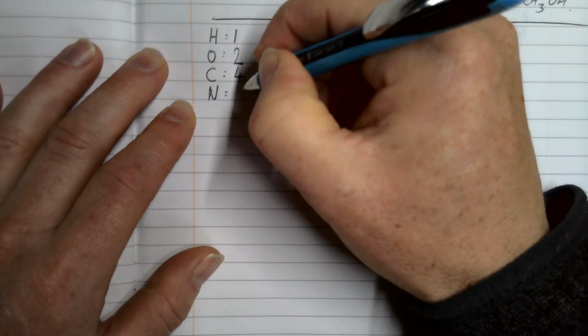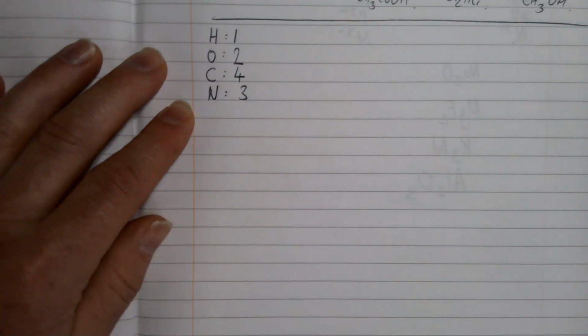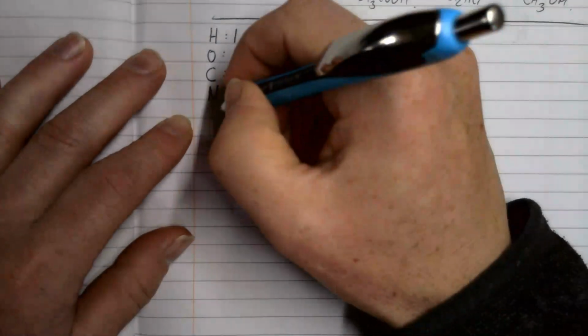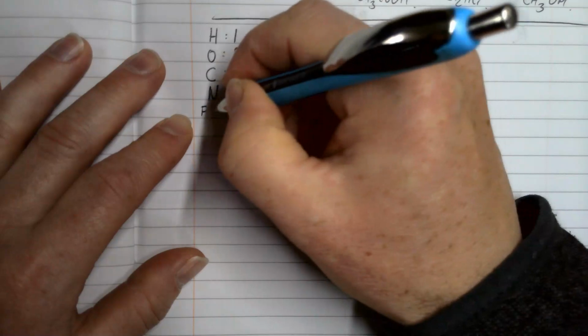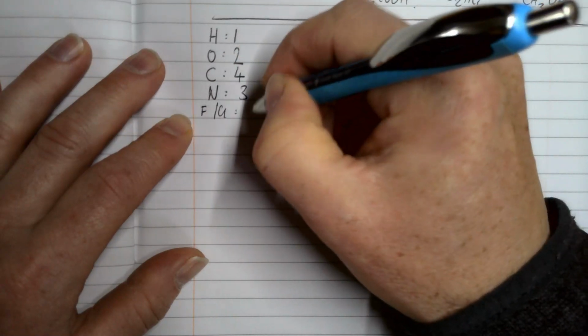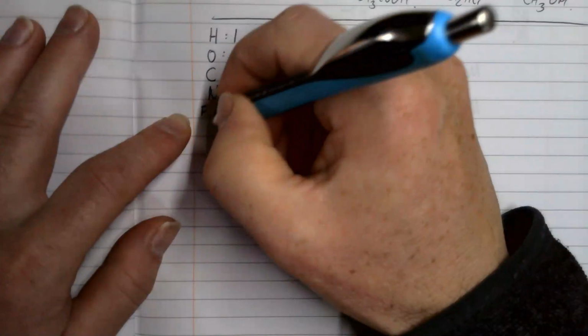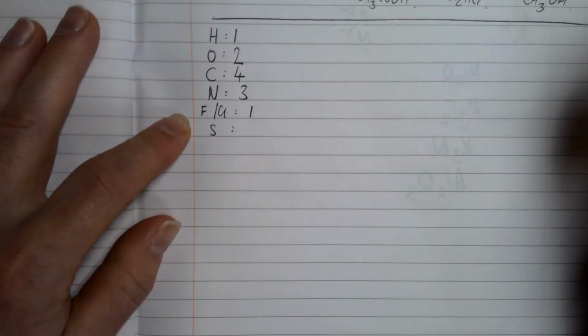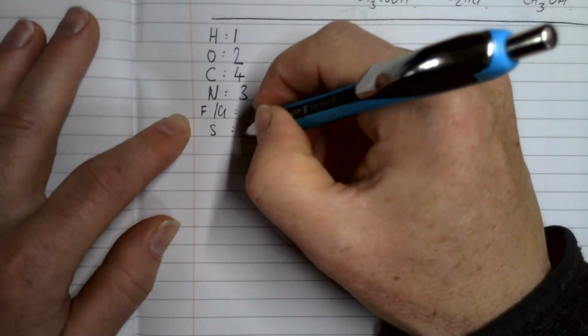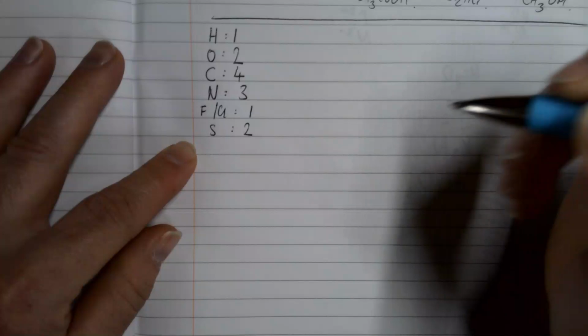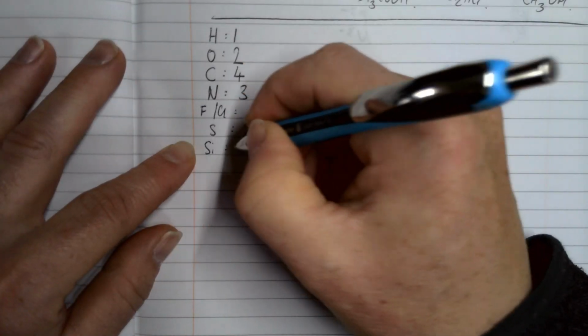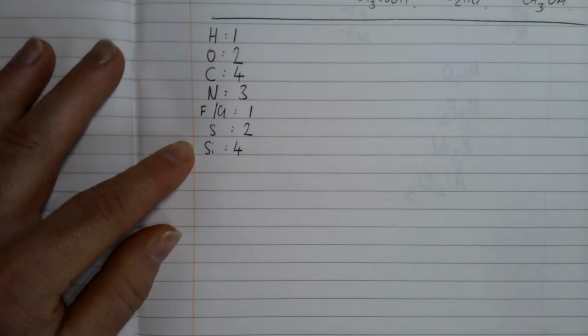Nitrogen is in group 5, so there's spaces for 3 more electrons, so it makes 3 bonds always. Chlorine and fluorine, both in group 7, which means they've got space for 1 more electron, which means they make 1 bond. There are some more unusual ones that appear occasionally. Sulfur's in group 6, just like oxygen, so it can make 2 bonds. Silicon, same as carbon, is in group 4, and so it can make 4 bonds.